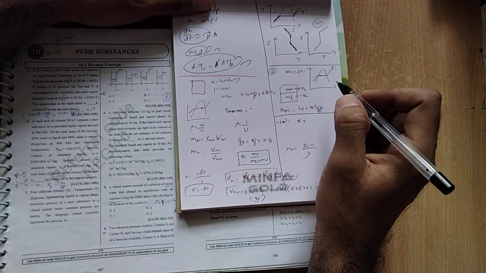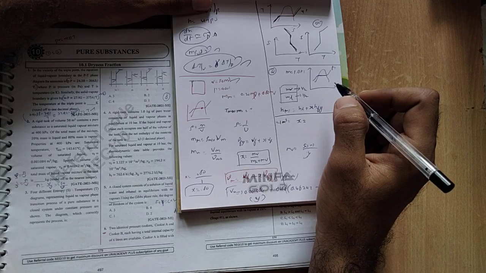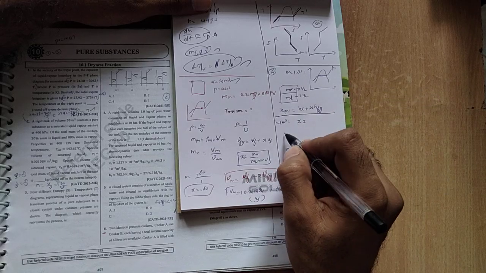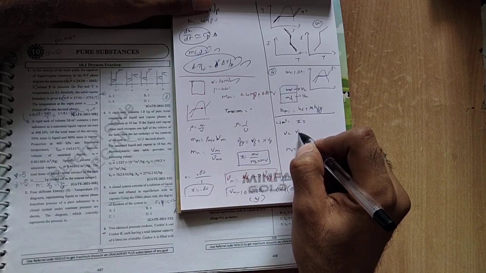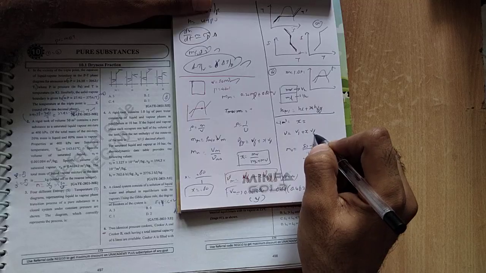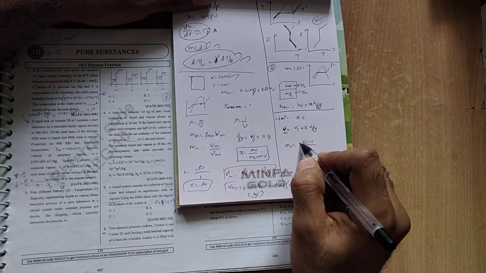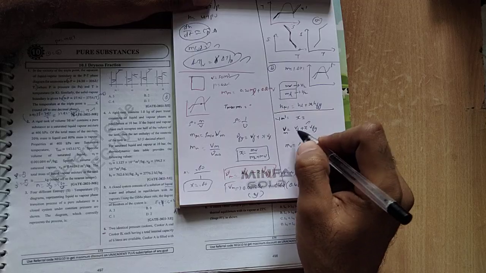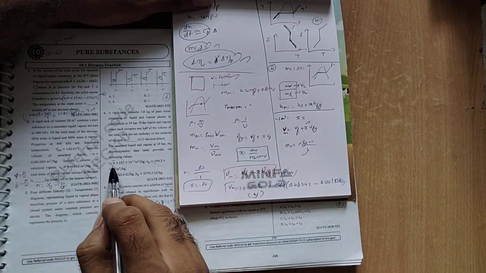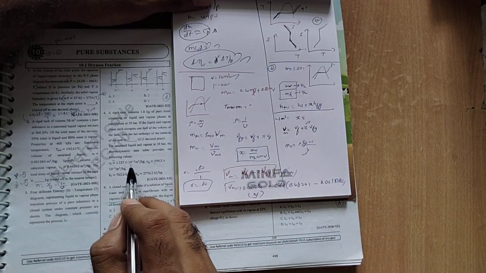V equal to volume of liquid plus x times volume of fluid and gas. This is the volume of mixture. By this we can also calculate it, since v of f and v of g are given, and based upon this we can calculate the x.